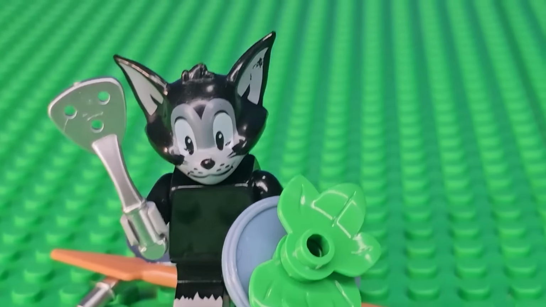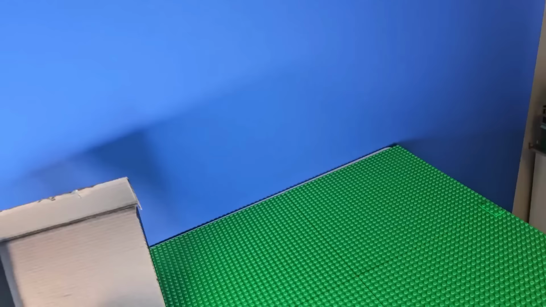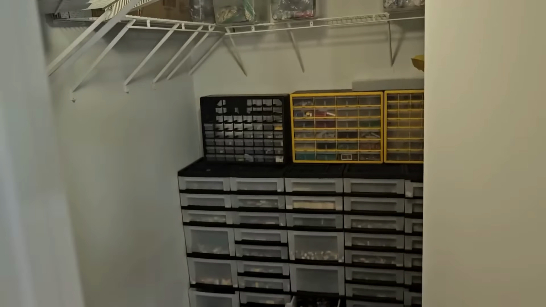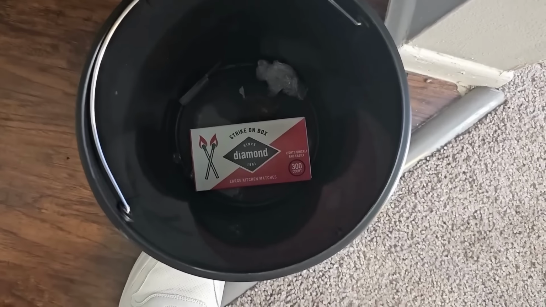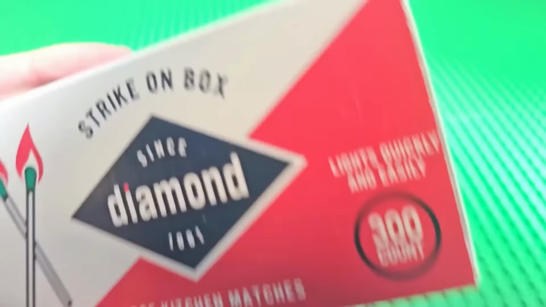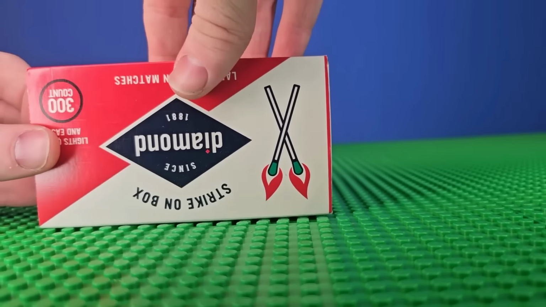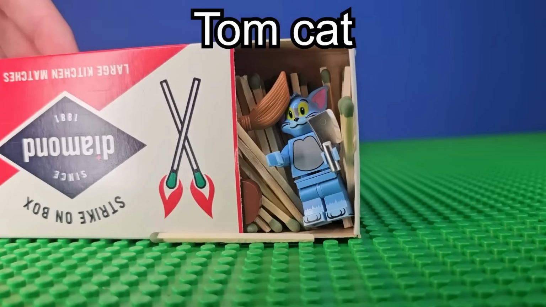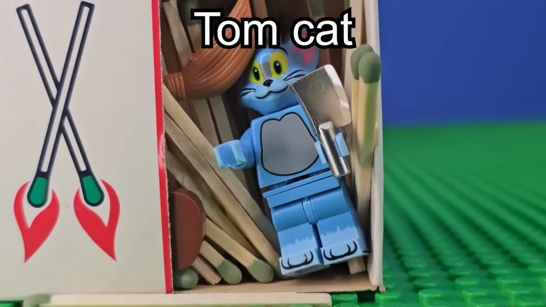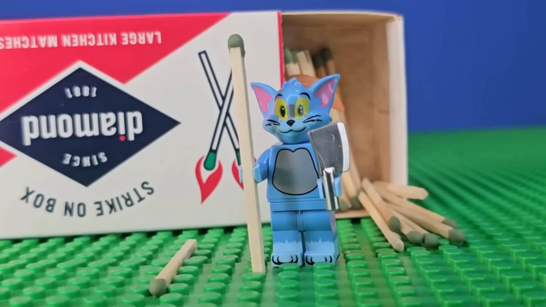Anyways, I think the last one should be Tom. So we gotta just, wait. Where's Tom? Is he under here? Maybe it's in here. No. Where could he be? Maybe he's here. I don't remember throwing that out. All right, let's see if he's in the box of matches, I guess. All right, let's see what's in here. Oh, there he is. It's Tom. How'd he get in there? Little mischievous devil. And he was holding a match. Hope he wasn't planning anything maniacal with that.